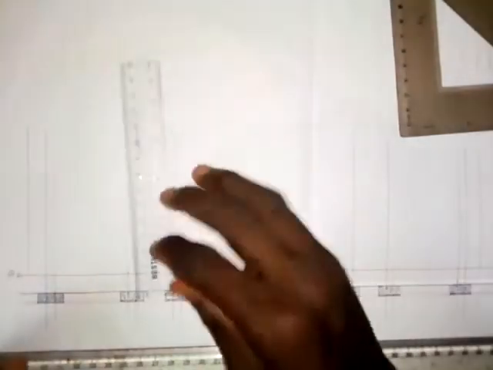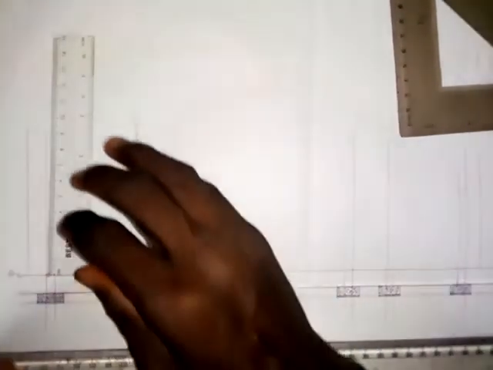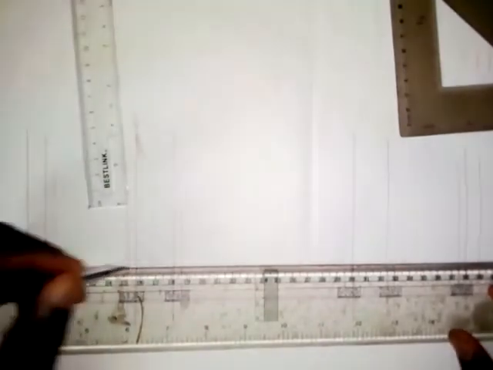225 divided by 50 will give us 4.5, so let's take it as 5 millimeters. So we take a measurement of 5 millimeters from here and draw a horizontal line.